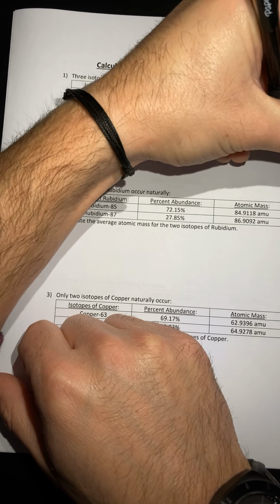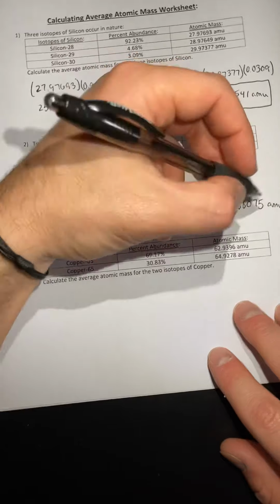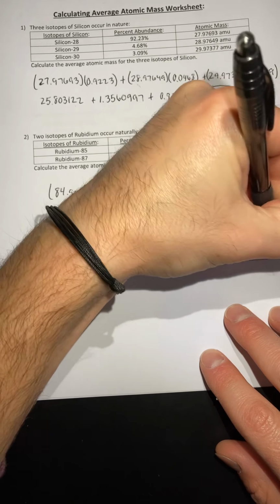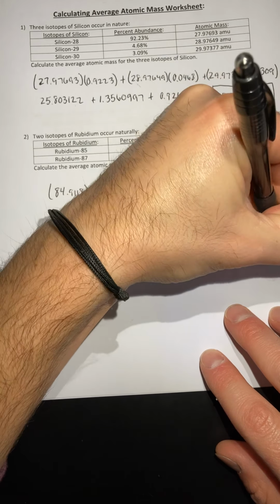We add these together. 61.263863 plus 24.204212. All right, that's going to give us 85.468075 AMUs. And if we round this off to 4 decimal places, because that's what your other masses have, we get 85.4681 AMUs. Okay? That's going to be your final answer. And again, it should be in between your highest mass and your lowest mass, which it is.